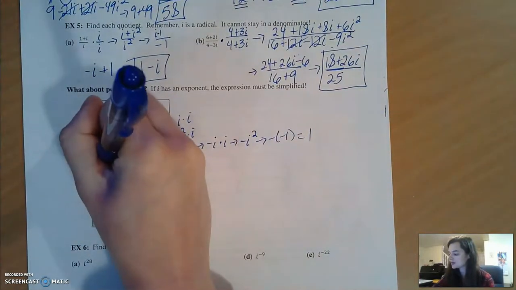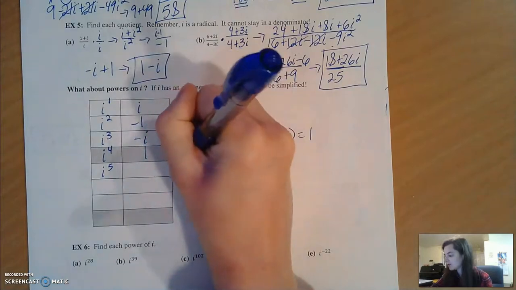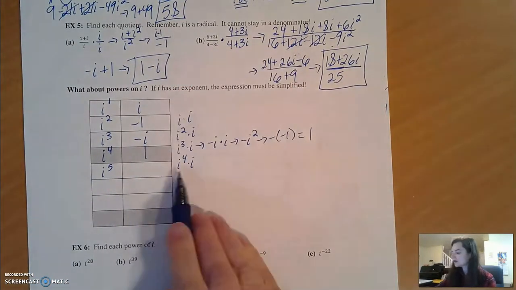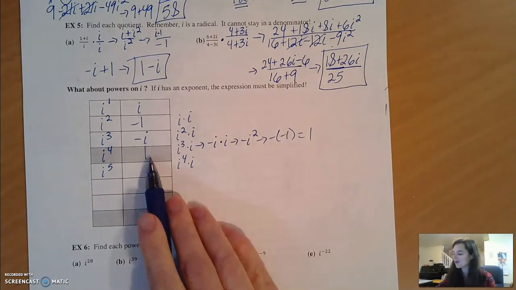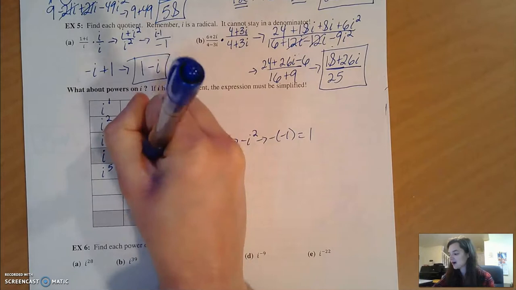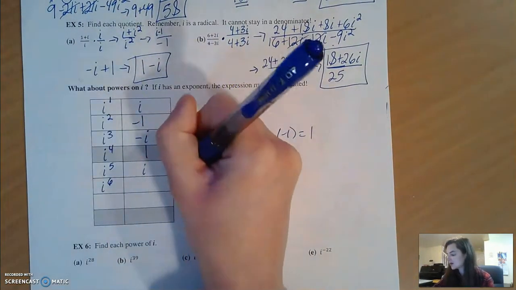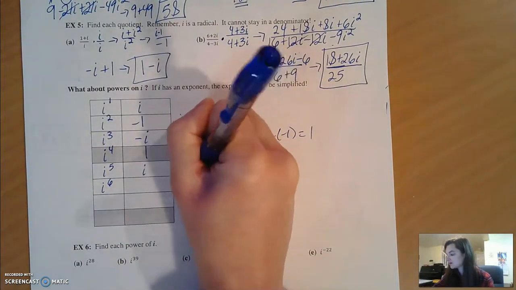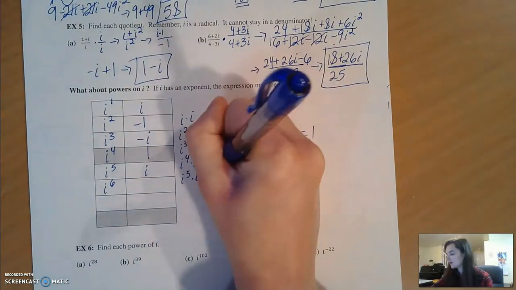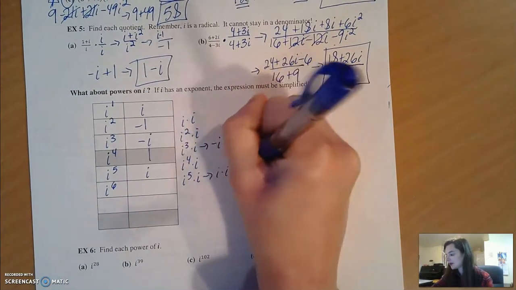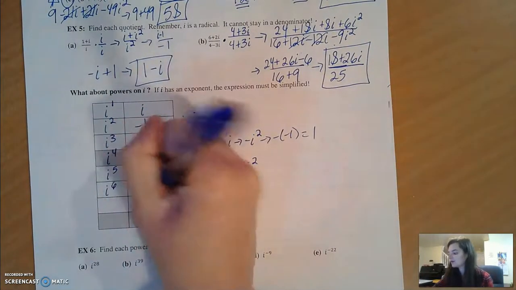Let's keep on going. Let's see what happens with i to the fifth. So i to the fifth would be i to the fourth times i, right? And we just figured out that i to the fourth is 1. So now I've got 1 times i, which is just i. Next up would be i to the sixth. So i to the sixth would be i to the fifth times i. And i to the fifth, we just figured that out. It's i, right? So now I've got i times i, which would be i squared. And we all know that i squared is -1.